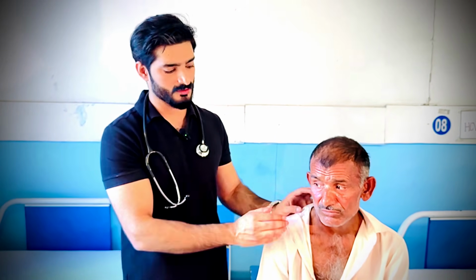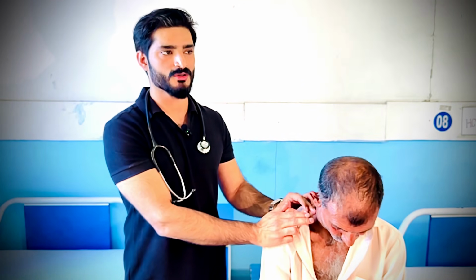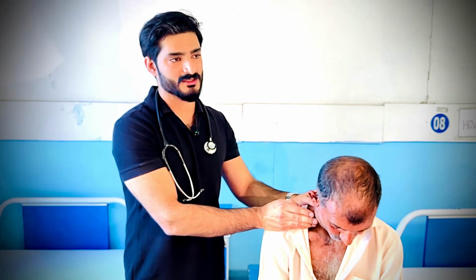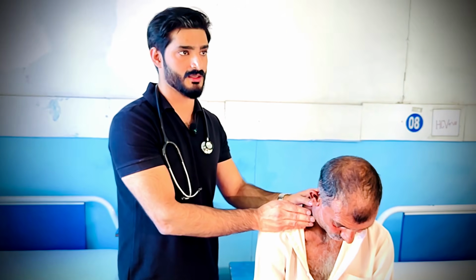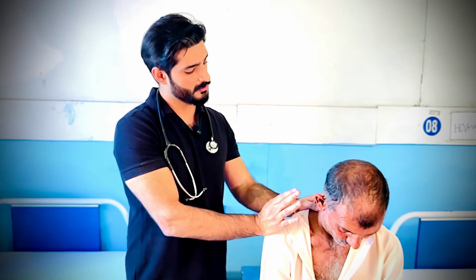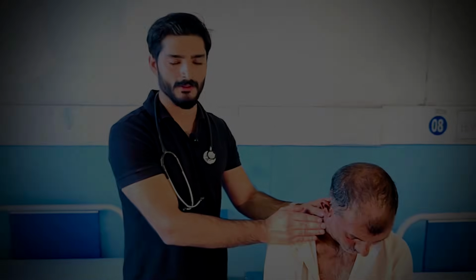So we have completed the examination of the swelling. We have completed the inspection and palpation. Then is the percussion. Percussion will not be done in this swelling. Then the auscultation. I told you that if we are suspecting this swelling to be originating from a vessel, an artery, then we will do the auscultation, which is not in this case after inspection and palpation.